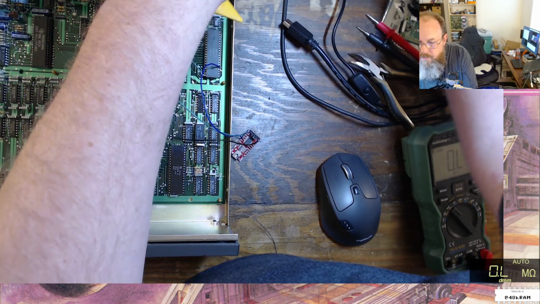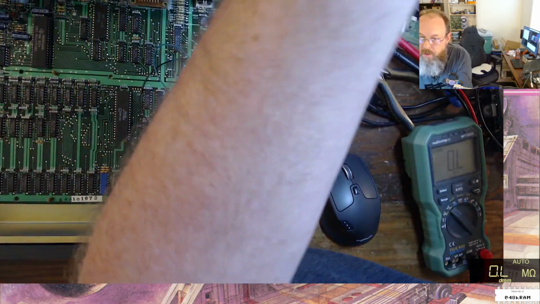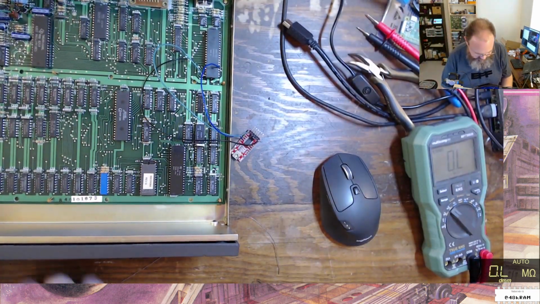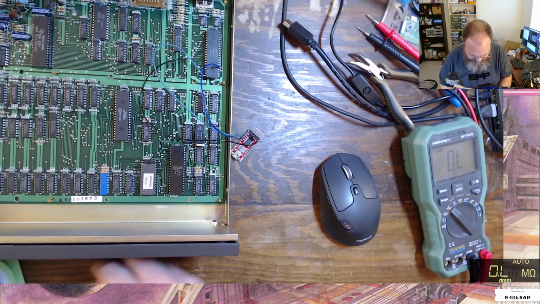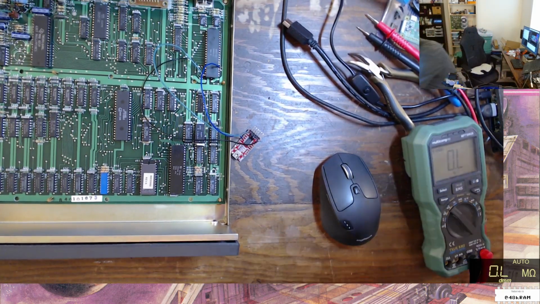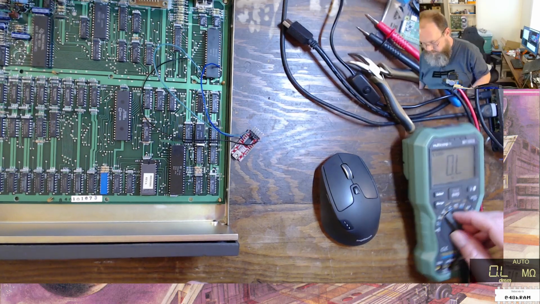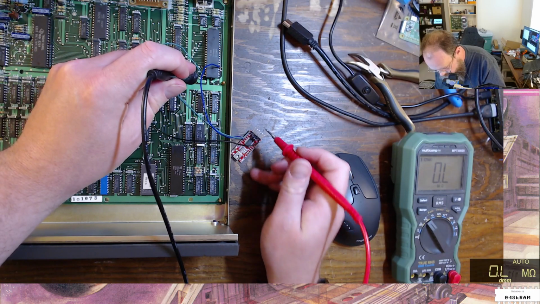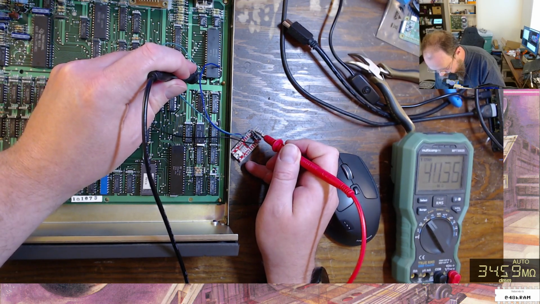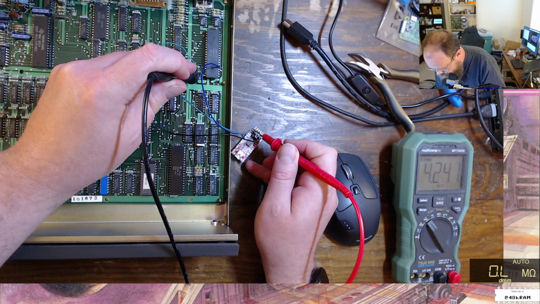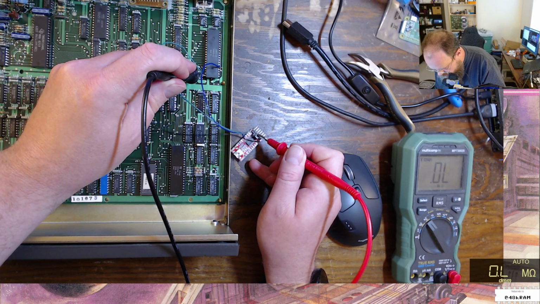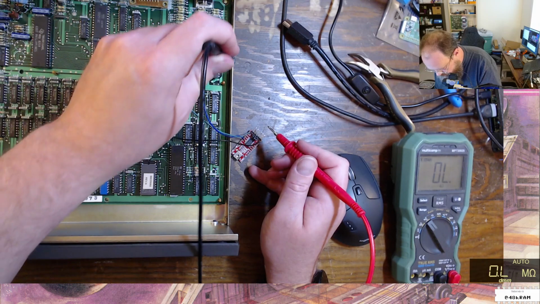Groovy. Mad science. Mad science. All right, that's the transmit pin.